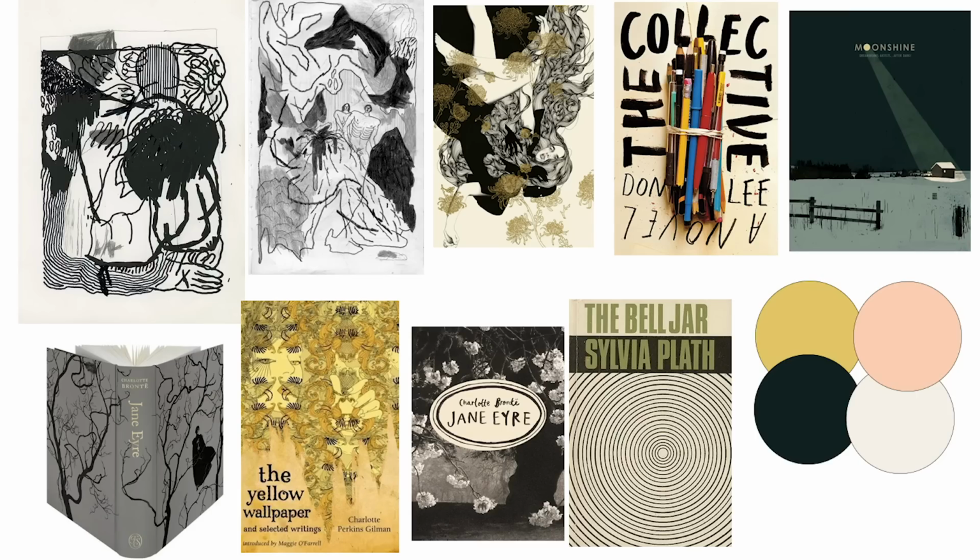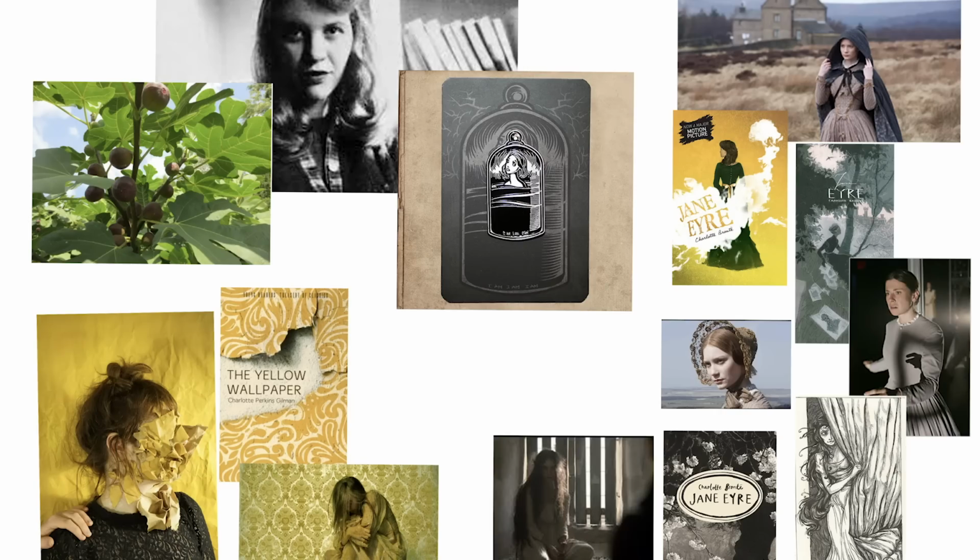So the 3 books that I chose were The Bell Jar by Sylvia Plath, The Yellow Wallpaper by Charlotte Perkins Gilman, and Jane Eyre by Charlotte Bronte. So themes of women, where the woman is the main character, and then themes of autonomy, themes of madness, just themes of life. Do you want to be married or do you want to have this whole other experience on your own? Okay, so before I get started on the design, I of course start with research.